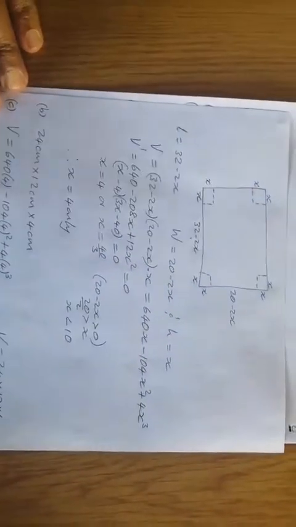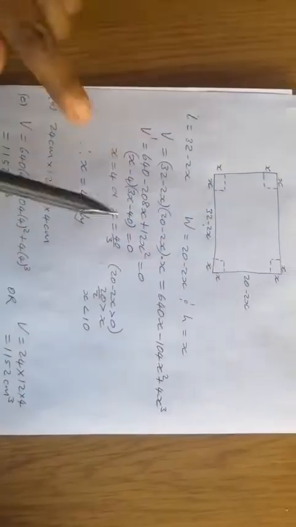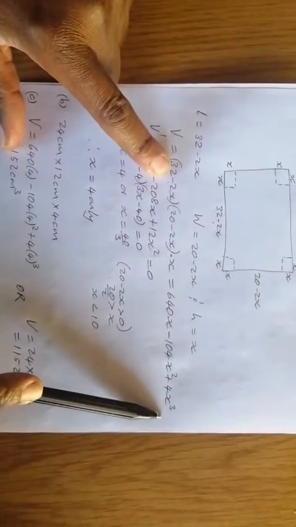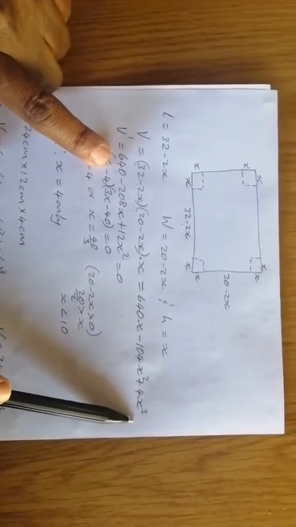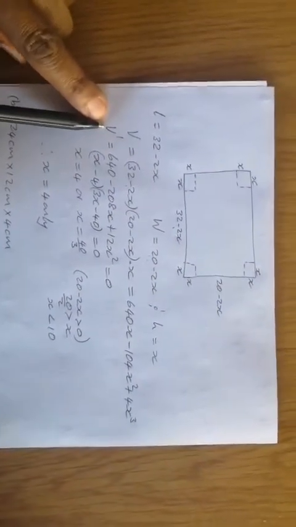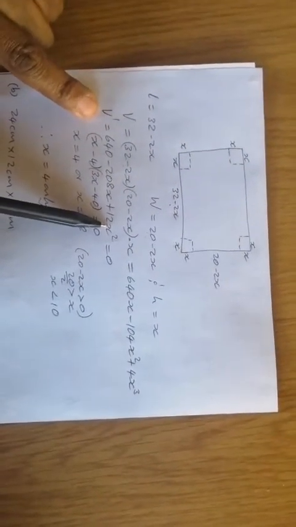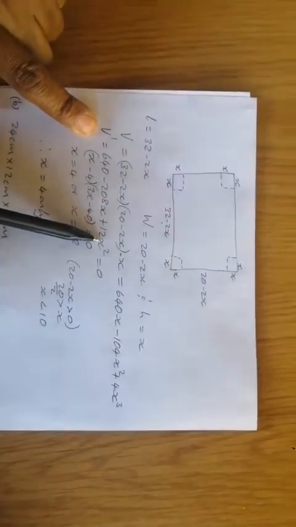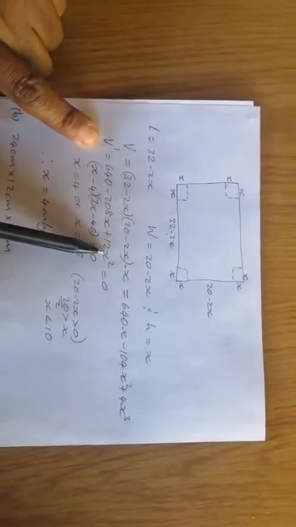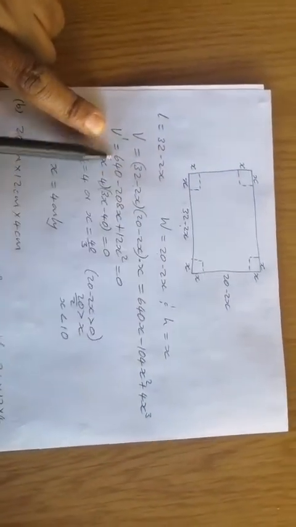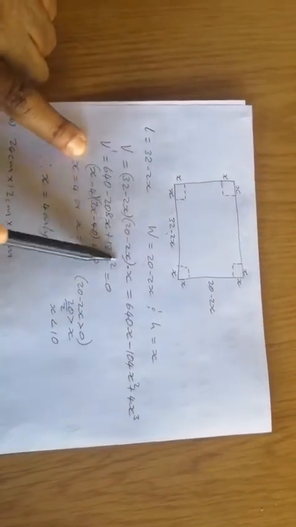So I am having here length 32 minus 2x, the width 20 minus 2x, and our h is equal to x. And the question is talking about determine the value of x for which the volume will be a maximum. So when we are talking volume, it's length times breadth times height, which then gives us that. But whenever we are talking about maximizing or minimizing, we find the first derivative. So deriving this statement, we get what we have here. And remember, even when we're doing functions of cubic graphs, we noted that when we differentiate, we always equated that to 0. So this has not changed.